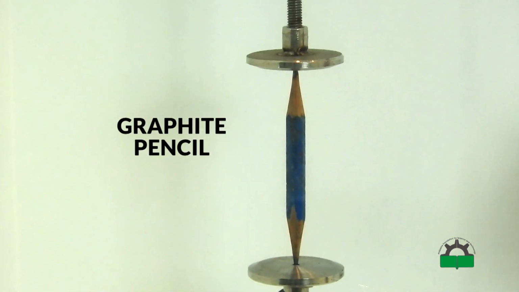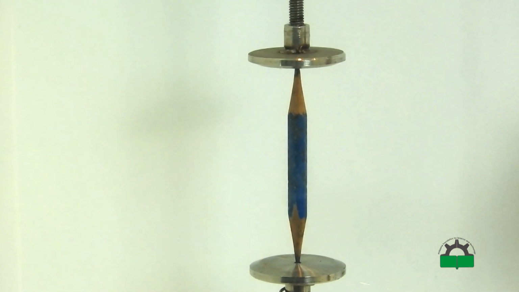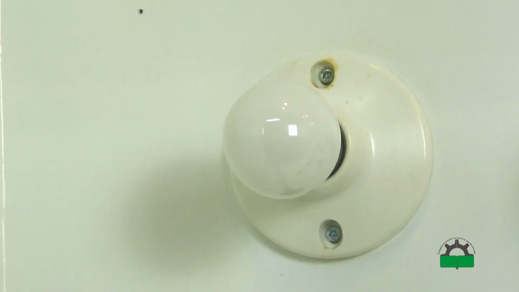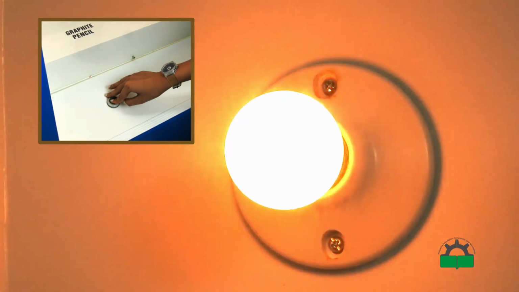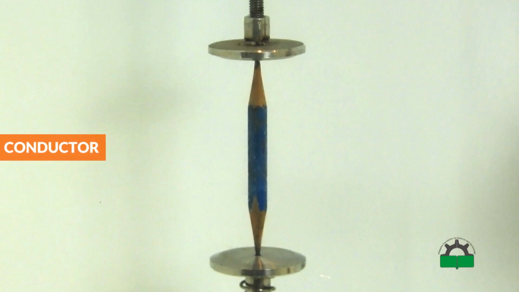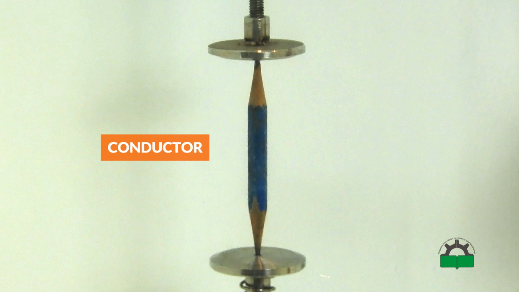What is the item? Yes, it is a pencil. Its graphite lead is connected to the terminals. Is it a conductor or an insulator? Oh, the bulb lit up. The graphite lead in the pencil is a conductor.